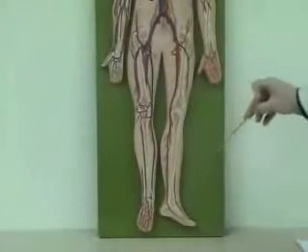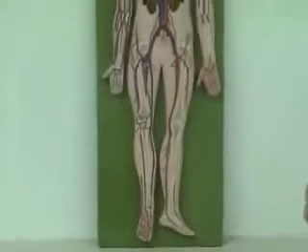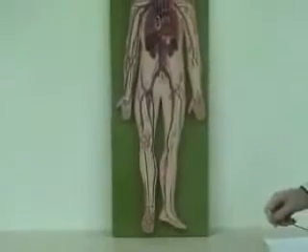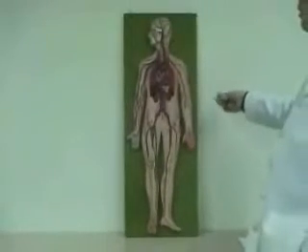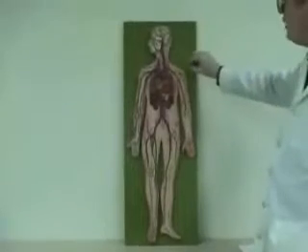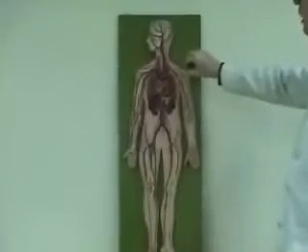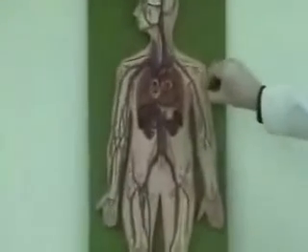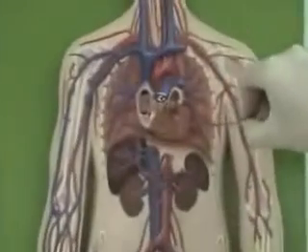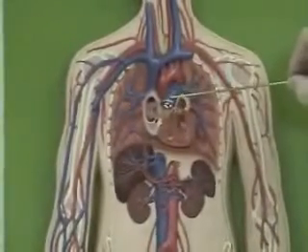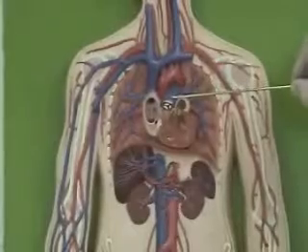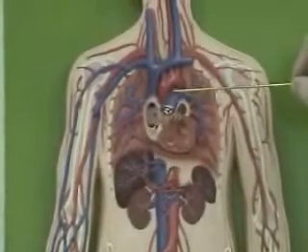Now I want to go back and look at the veins on this model. Veins generally mimic arteries, but not in all circumstances. So I want to start back at the heart, where we know that we had the superior vena cava coming into the right atrium, the inferior vena cava coming into the right atrium, and the pulmonary trunk coming out. Now it's not a vein, but remember it's blue here because it's carrying deoxygenated blood.